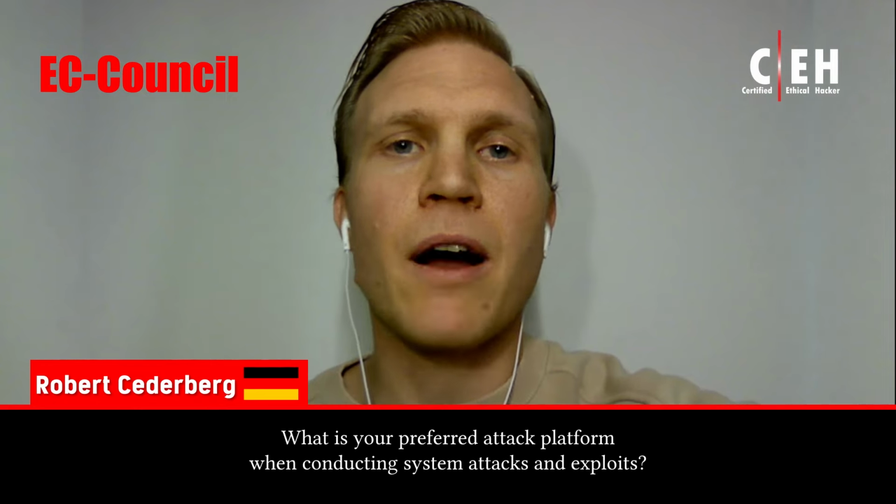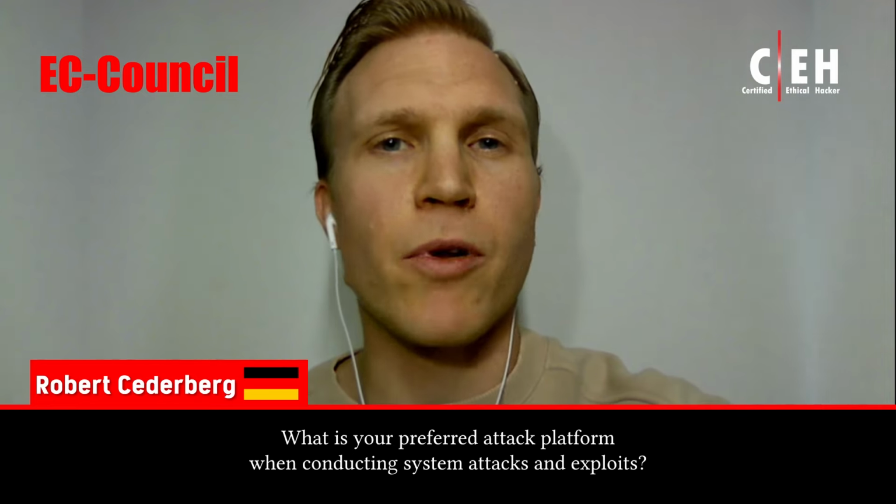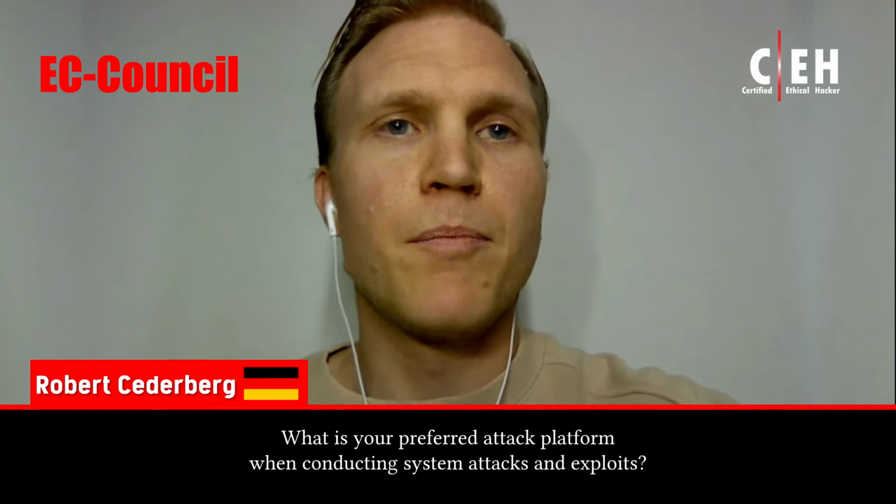Among the tools I most of the time prefer, I would like to mention Metasploit, because Metasploit has a lot of exploits which are organized and easy to access through a command line.